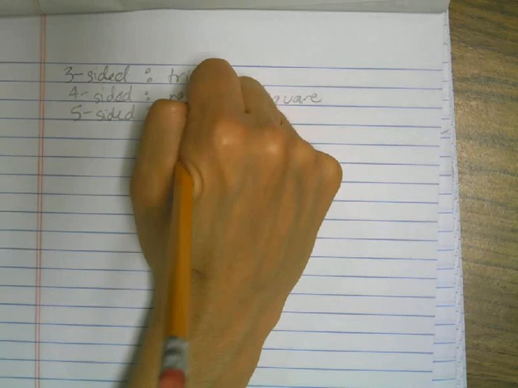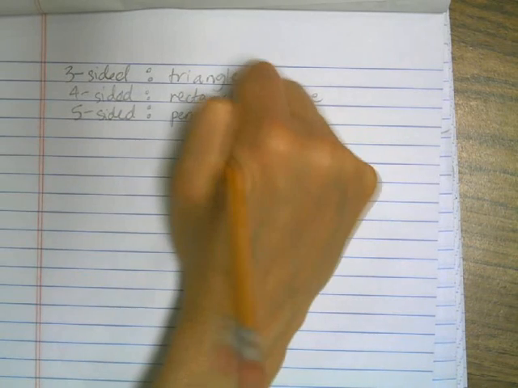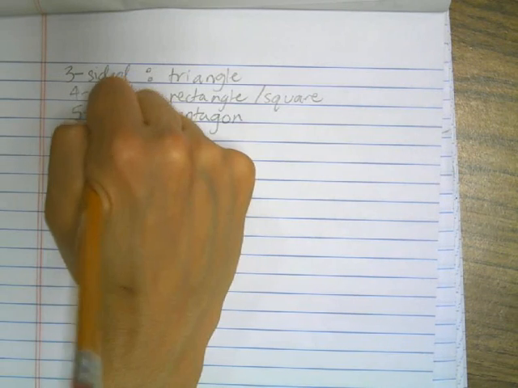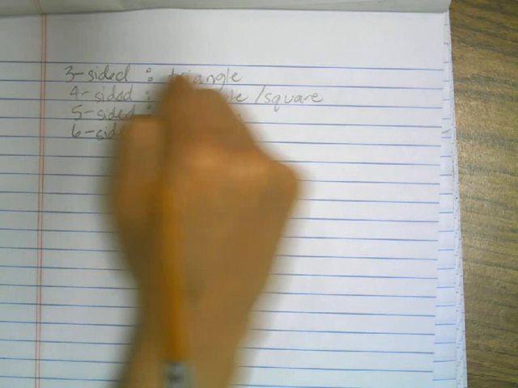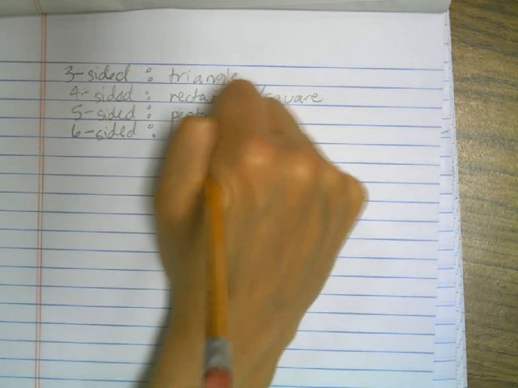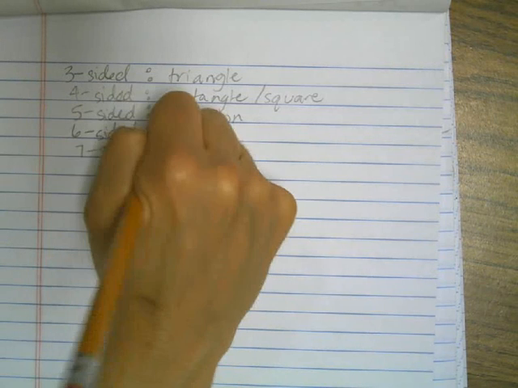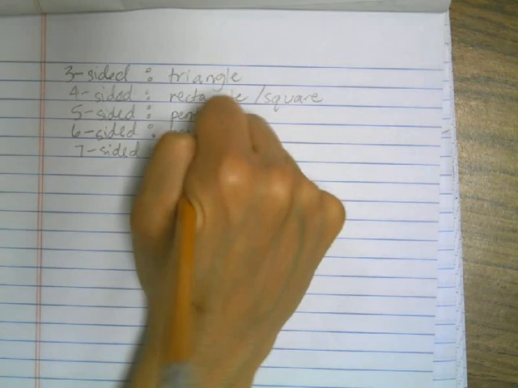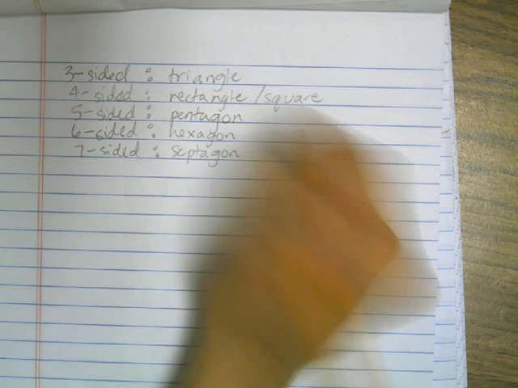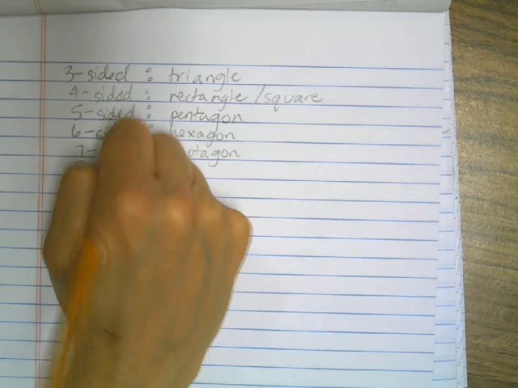What about five-sided? Pentagon. Six-sided? Hexagon. What about seven-sided? Eight-sided, you guys should know because it's a stop sign. Octagon.